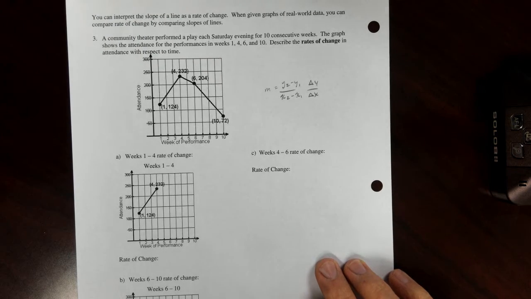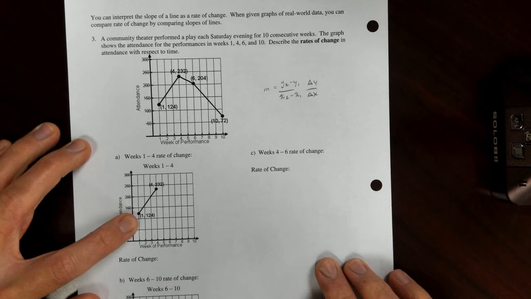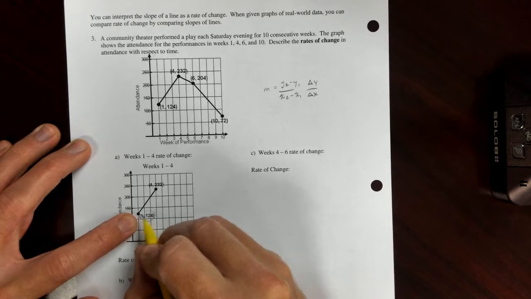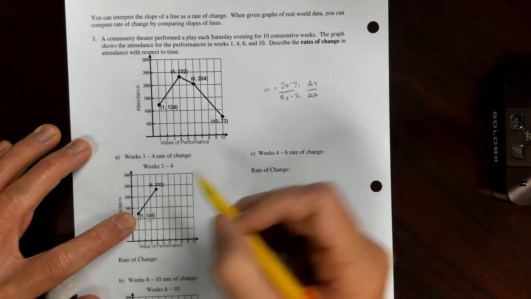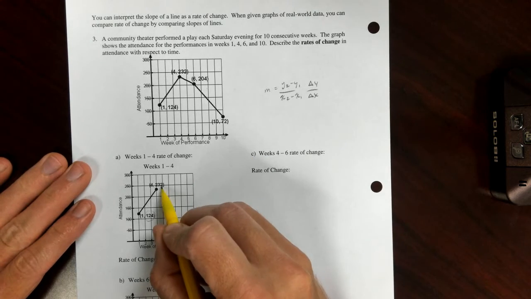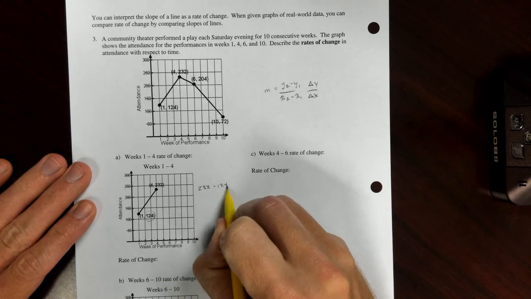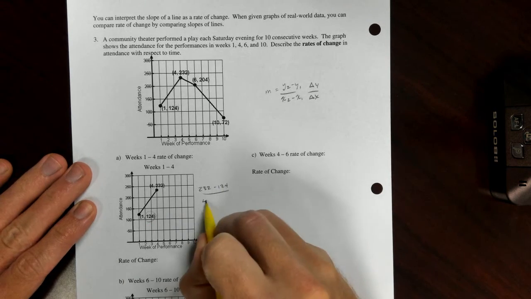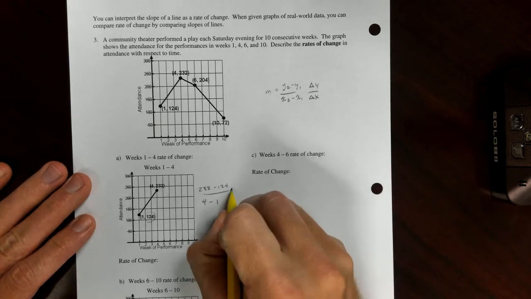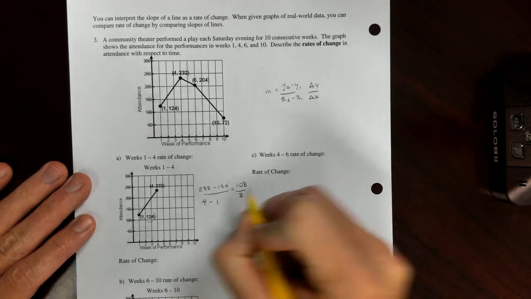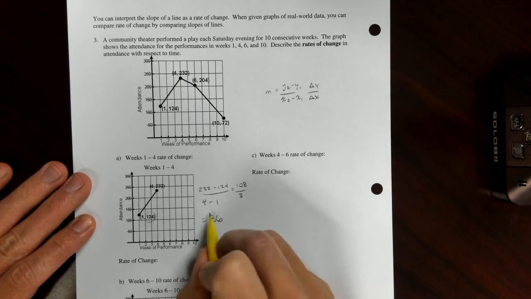So we're looking at the change between weeks 1 and weeks 4. So week 1 would be right here at 1, 124. And then week 4 would be right here at 4, 232. Right, so we're going to take y2, which would be 232. We're going to subtract y1, which is 124, over 4 minus 1. Alright, so we get 108 over 3. Okay, 108 divided by 3 is going to give me 36.